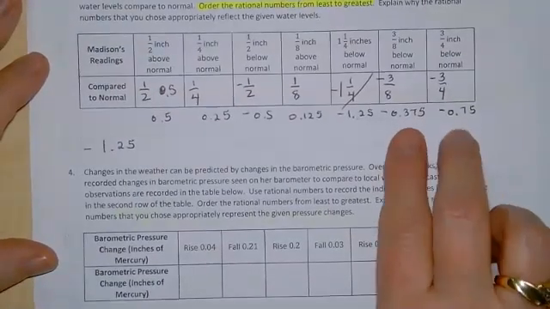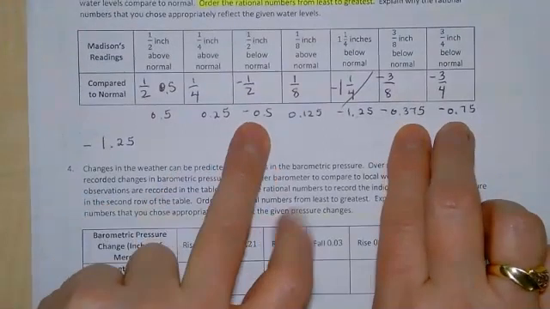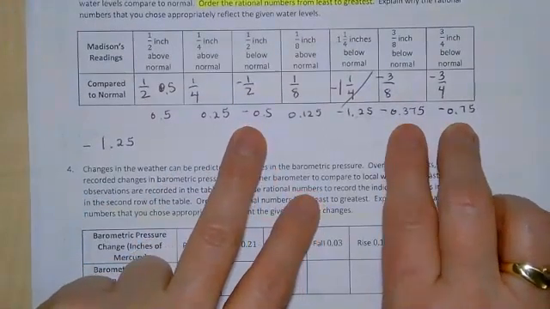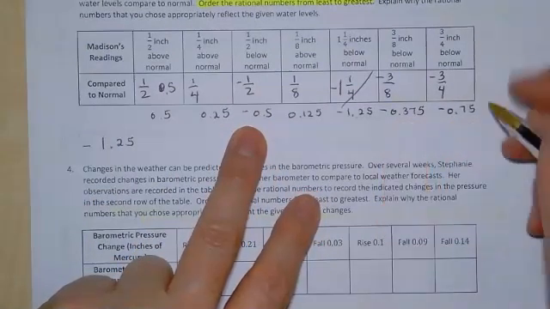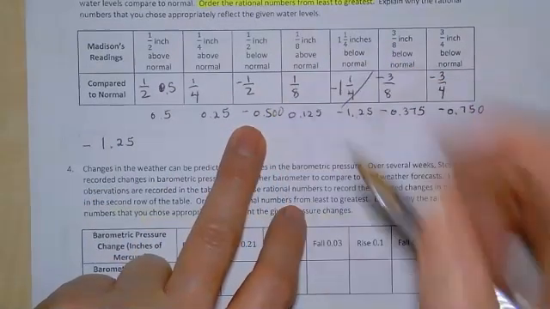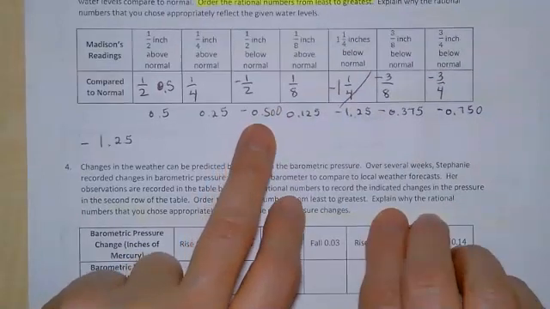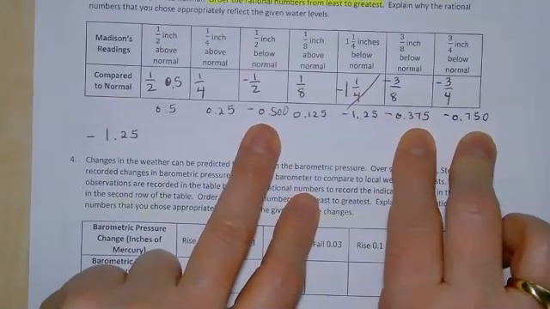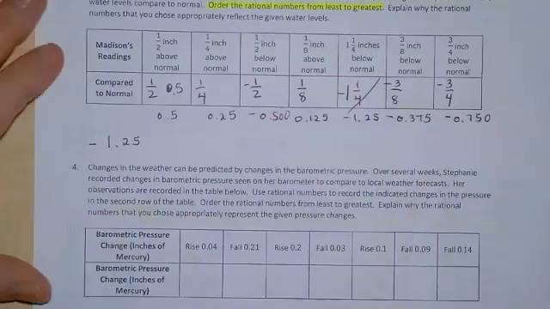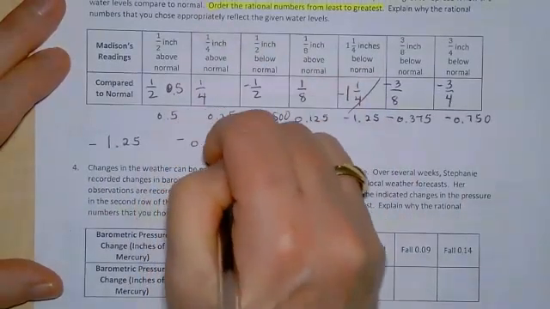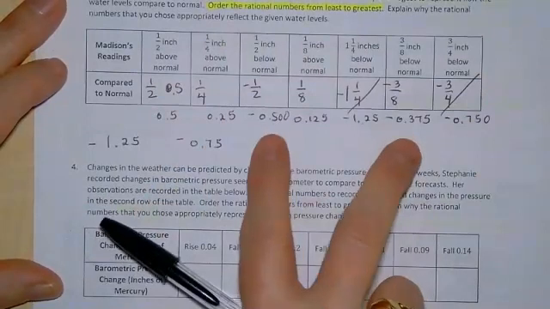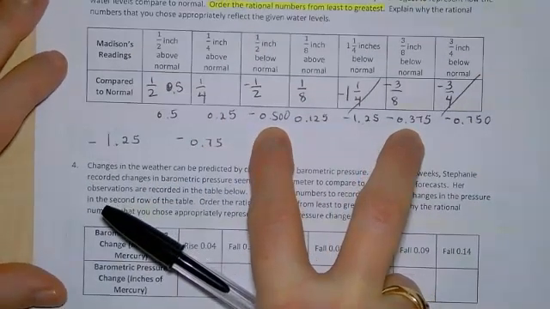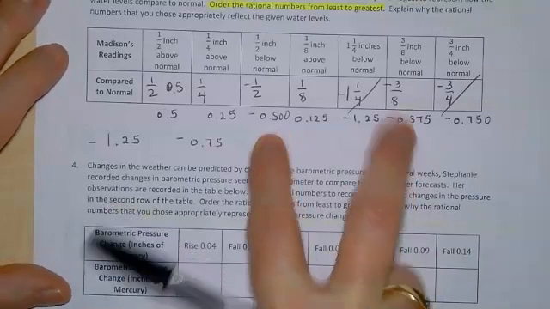Now let's see what I got left. I got these 3 left. Now I've got tenths, thousandths, and hundredths. So if I change them all to thousandths to make the decimals match, I've got 500, 375, or 750. Which one would come next? 750. You bet. I've got these 2 left, 500 or 375. 500.